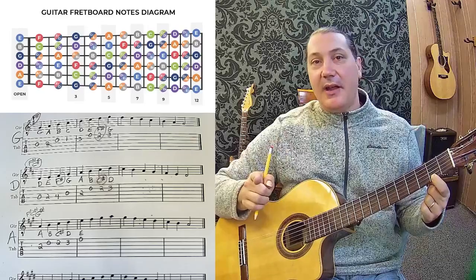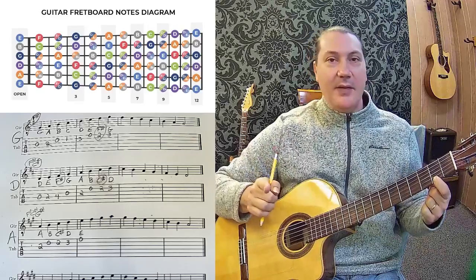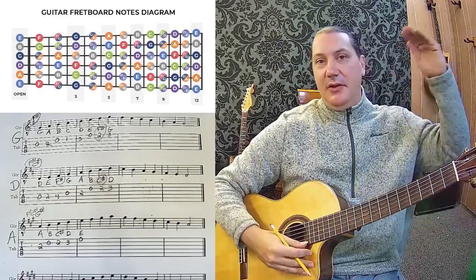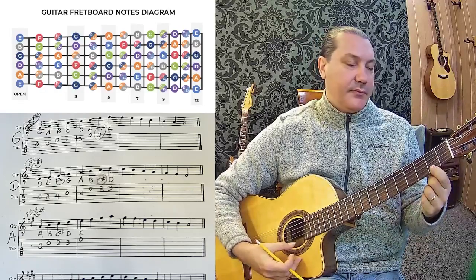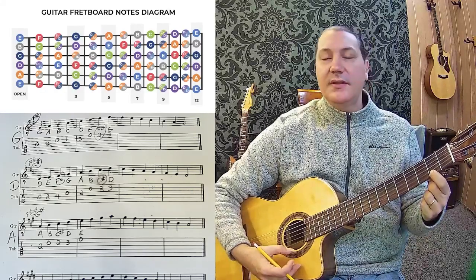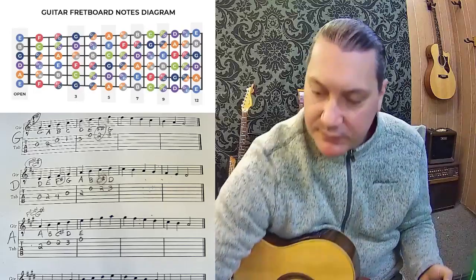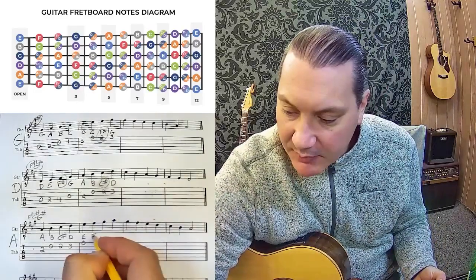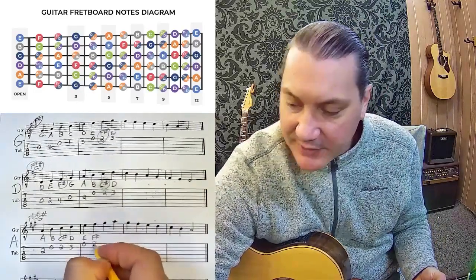Remember, when I say higher, I don't mean move toward the ceiling. I mean make the pitch of the music notes rise. So, a whole step up from E is F sharp. We're going to play it on fret 2.